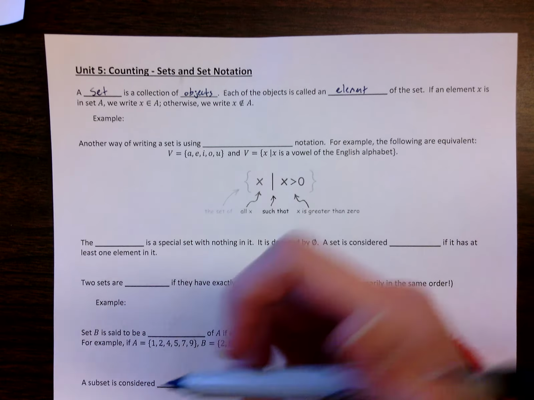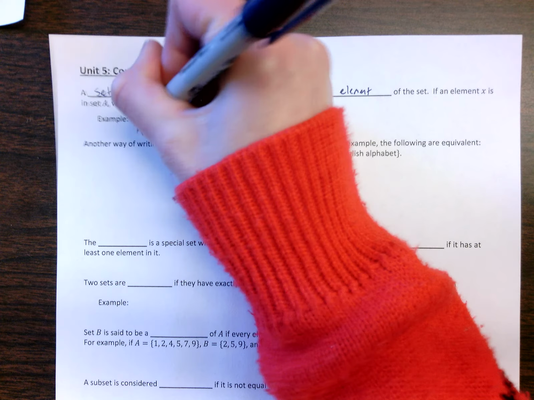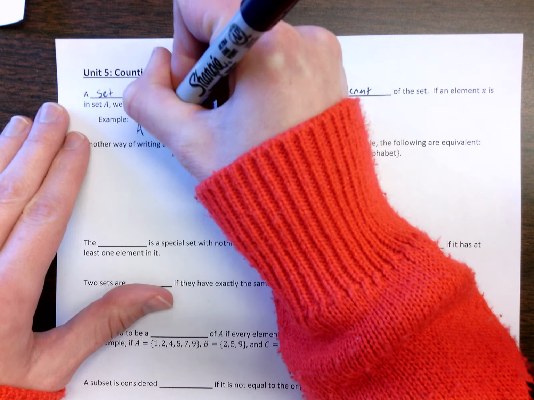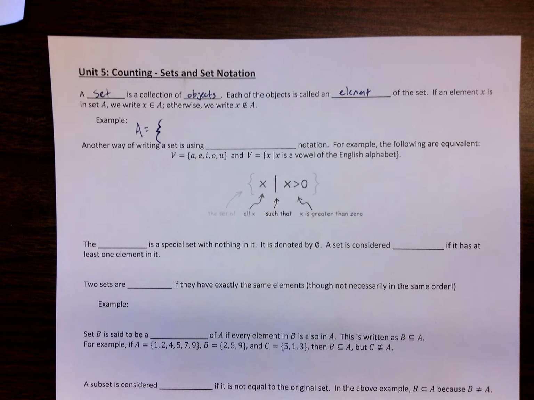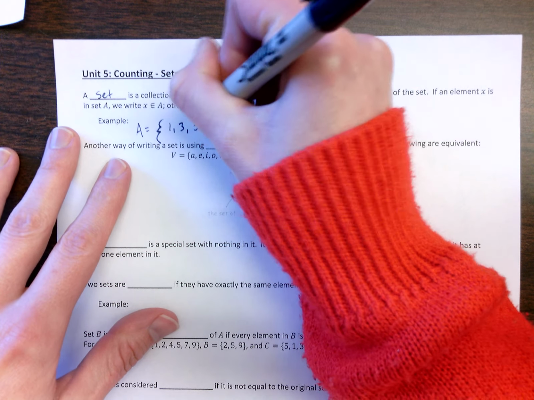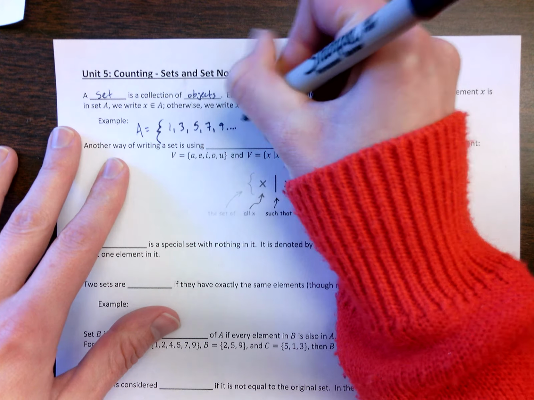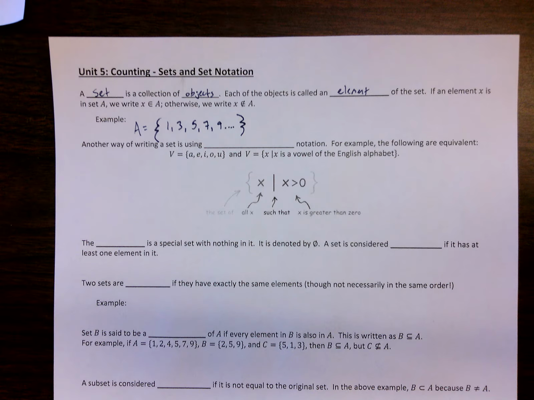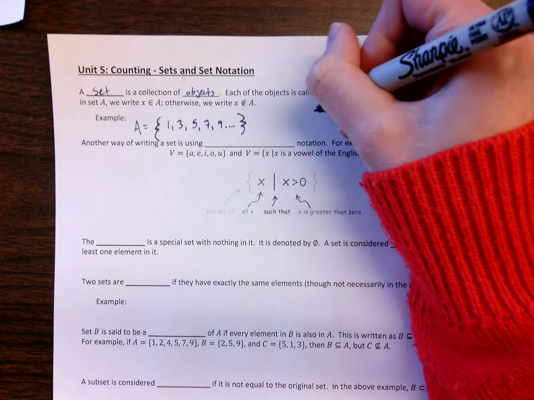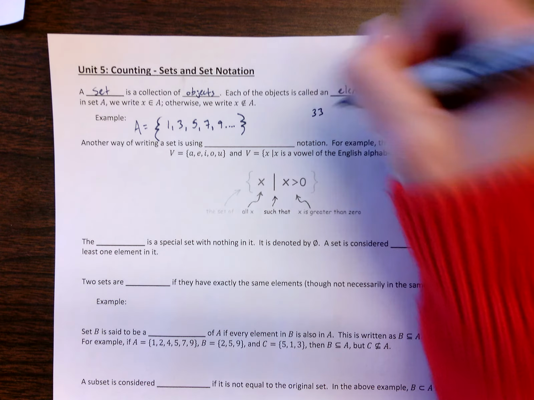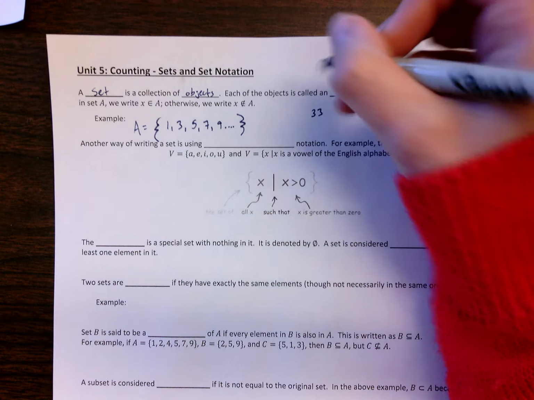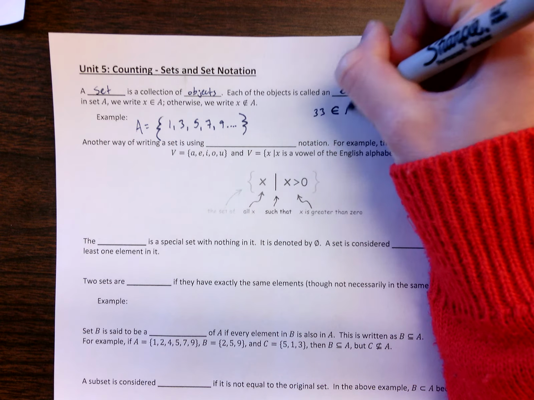All right, so for example, if we have a set A, the way that we write sets, we use braces like this, and then you just list whatever's in it. So say we want our set to be all of the odd positive numbers, so 1, 3, 5, 7, 9, and so on. So that's what our set is. If that's our set, then the number 33 would be a member of this set because it's an odd positive number. So we would say that 33 is in set A.